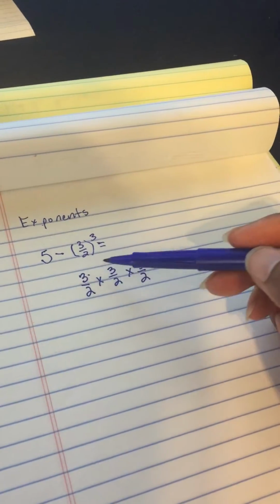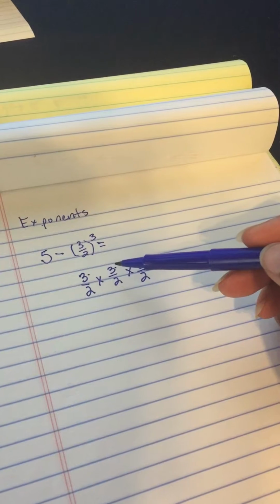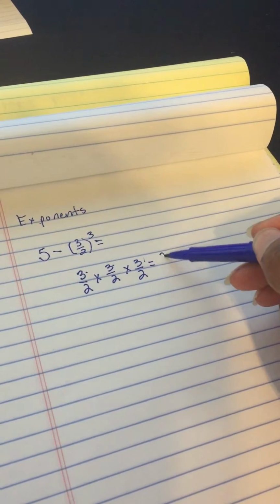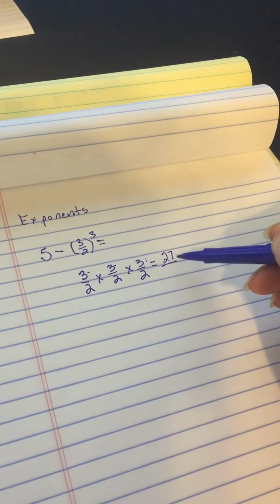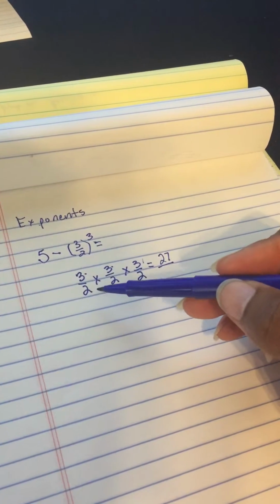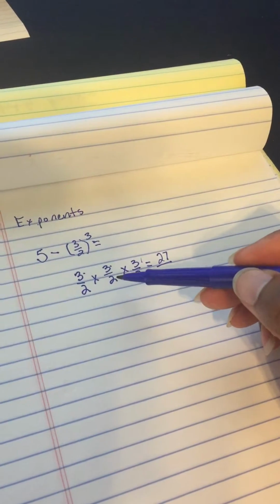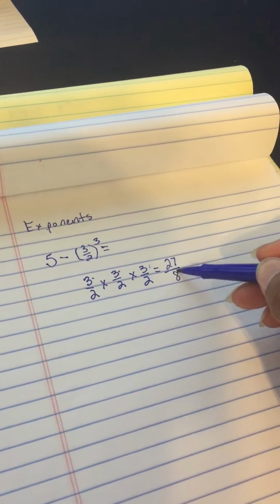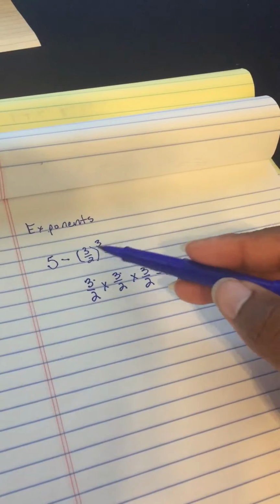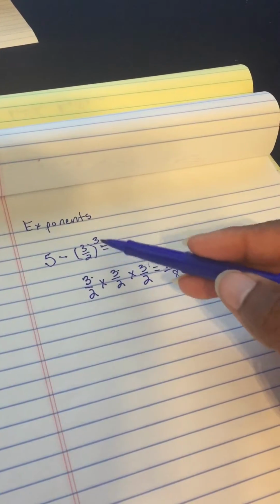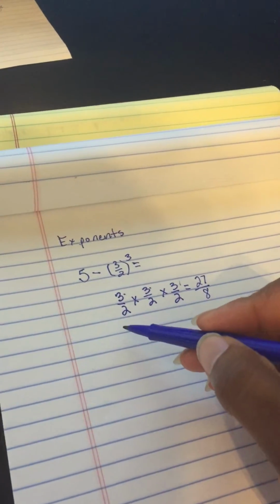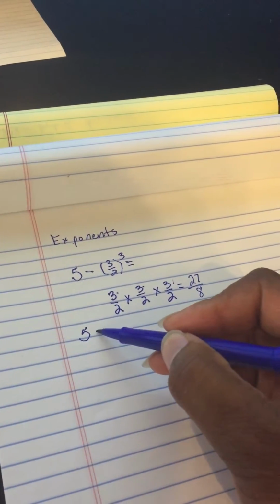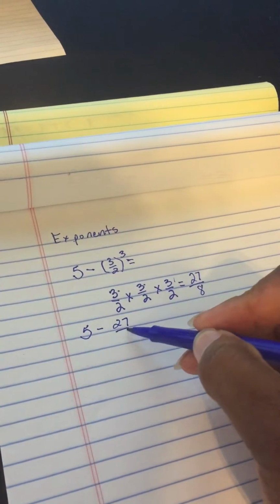So we've got 3 times 3 is 9, and 9 times 3 is 27. We got 2 times 2 is 4, and 4 times 2 is 8. So that's how you get this out of the parentheses and you simplify it. So now our problem looks like this: 5 minus 27 over 8.